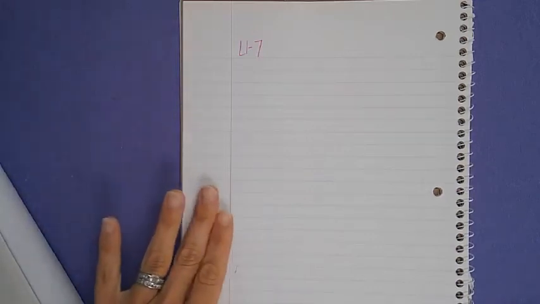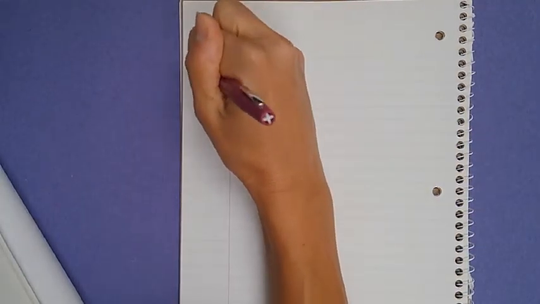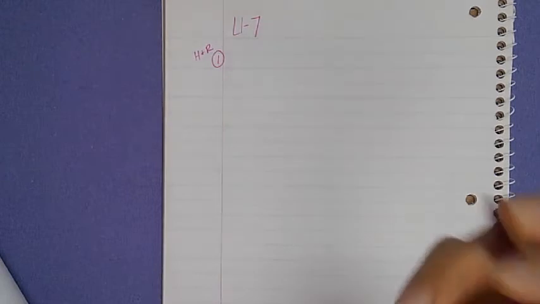Good morning. Here's a recap of lesson 1-7, talking about adding and subtracting fractions that do not have common denominators. So I'm going to start with a problem. This is actually from your homework. This is number 1, and the problem is 1/3 plus 1/2.